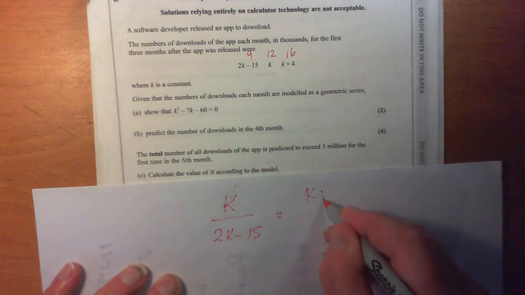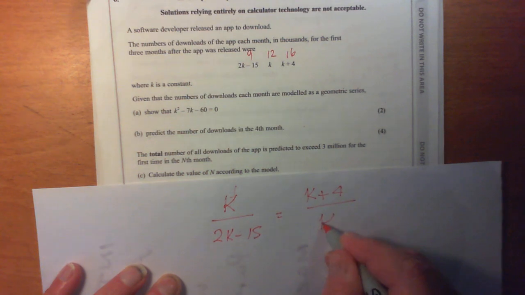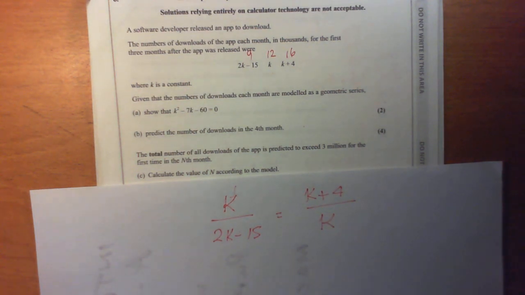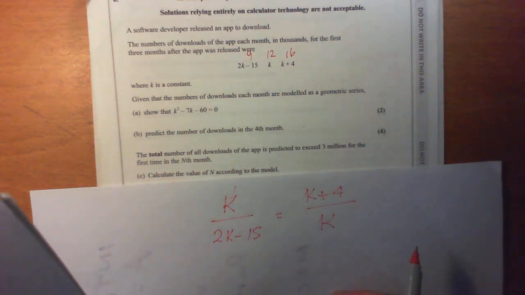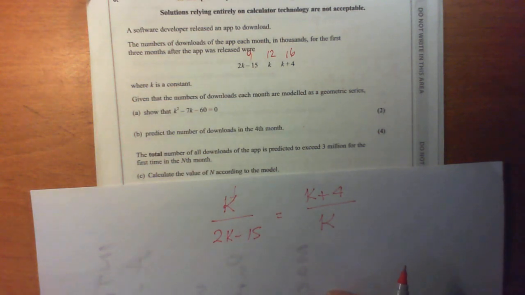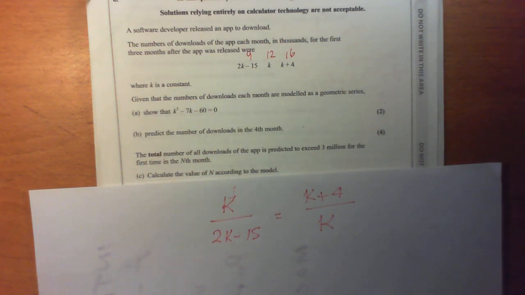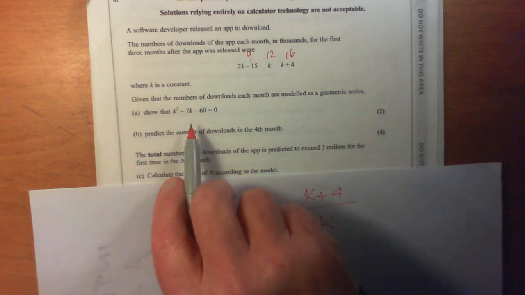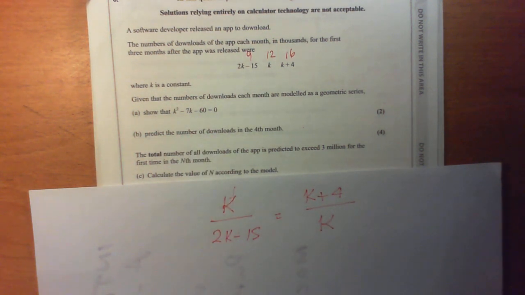So that's k over 4 over k. And yep, hopefully that will show when you process it out.